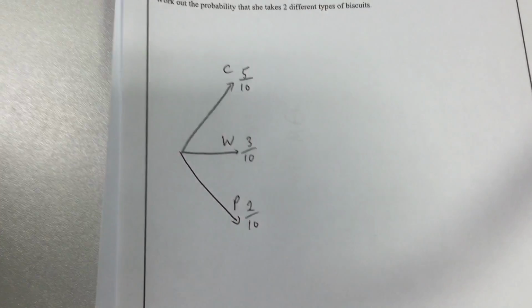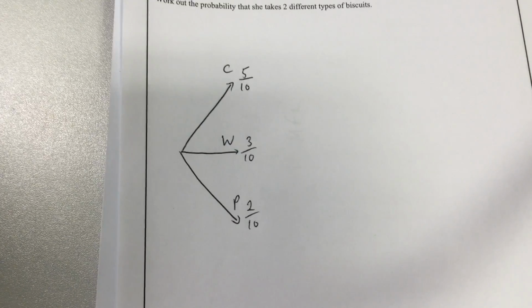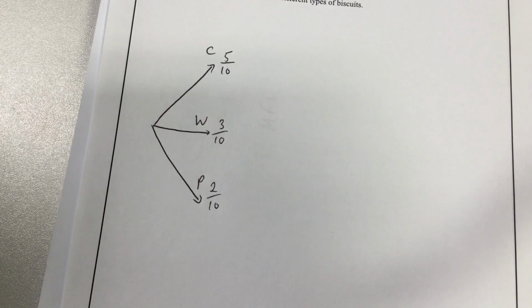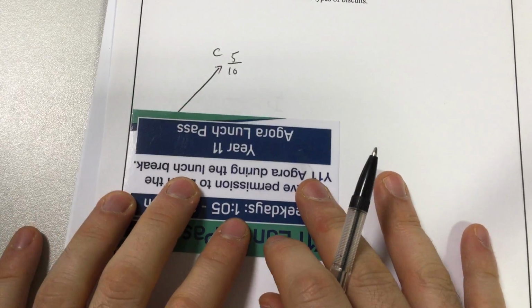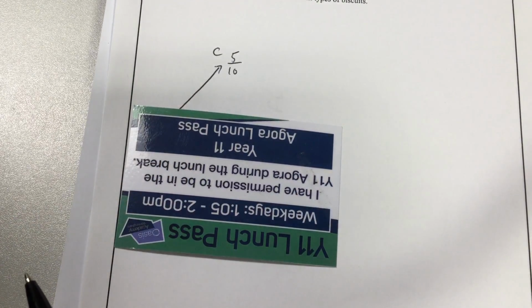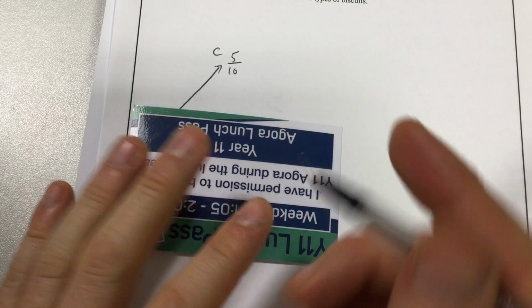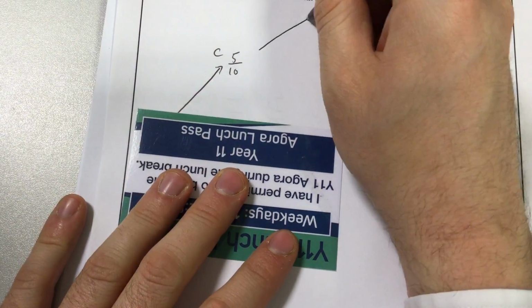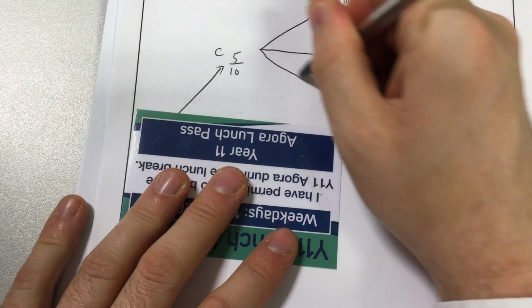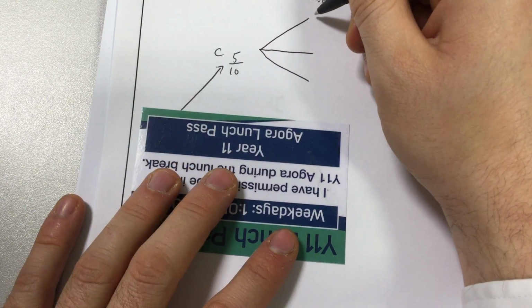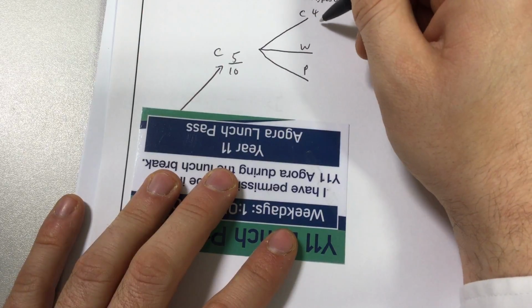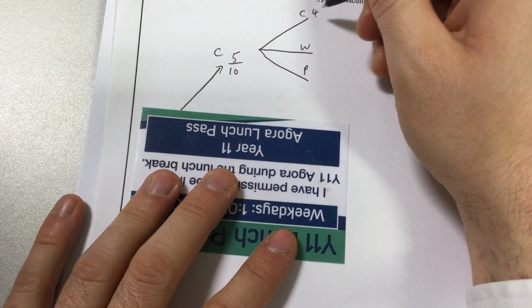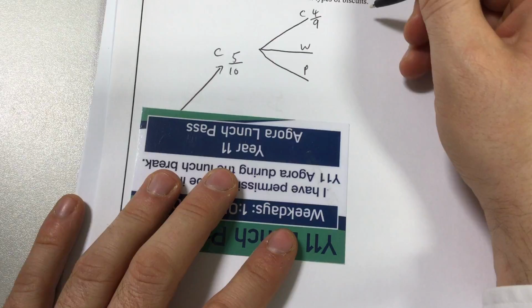And now you have to start thinking about completing this diagram. So you've got to basically ignore bits of the diagram. Okay, so I'm going to use one of these to cover it up. And let's pretend she's picked a chocolate biscuit to begin with. She's going to eat it. So the chocolate biscuit is going to go down by 1. So the chocolate biscuit, which is here, is going to be 4. And it was out of 10 biscuits, but you've eaten one, so I've got that.